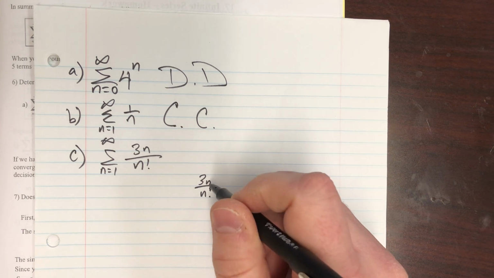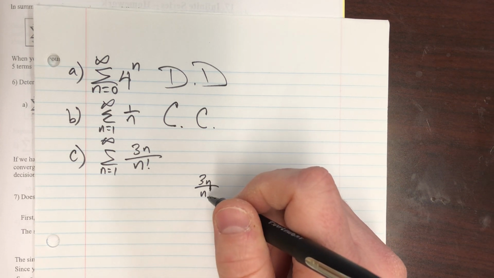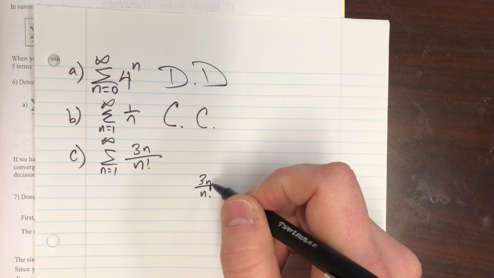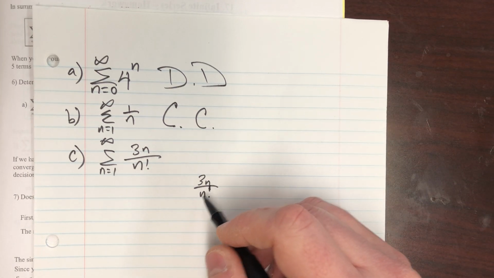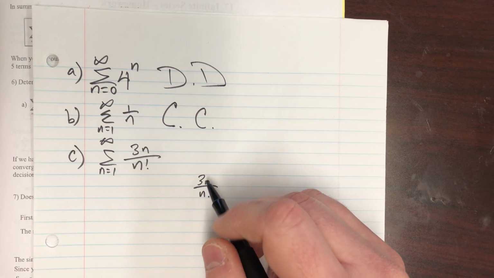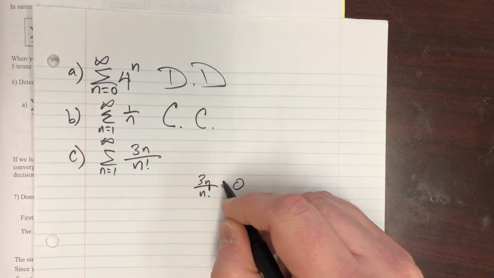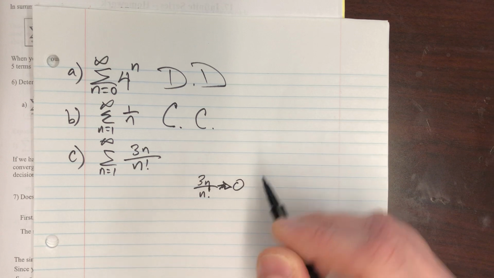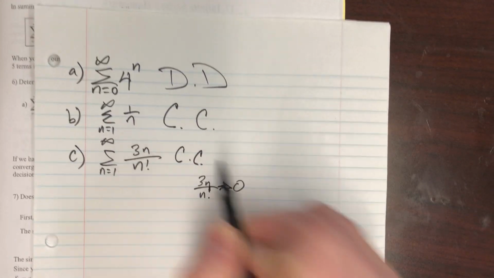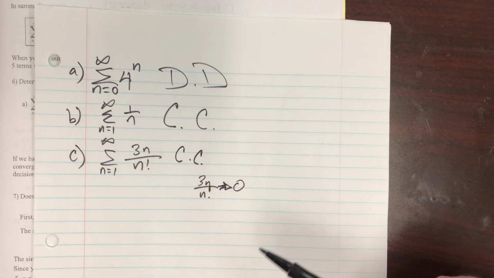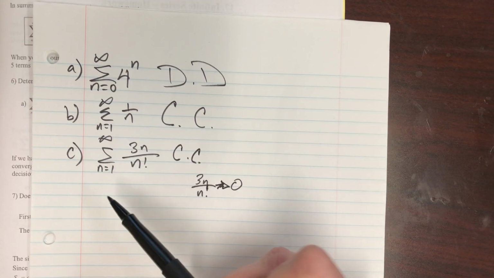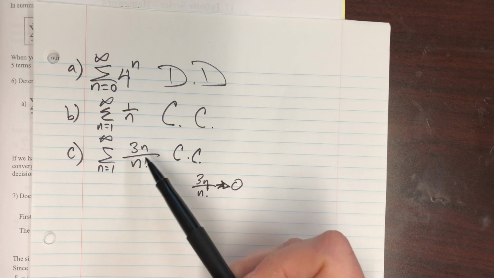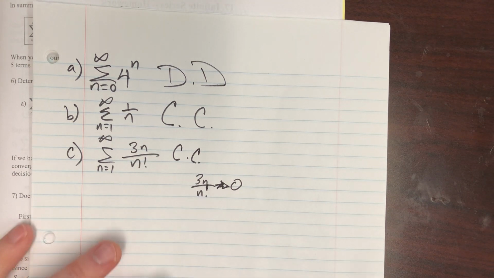But we're dealing with n and n factorial. N factorial just obliterates the exponential as we go out to infinity. The bottom gets infinitely larger than the top, so this is going to go out to 0. So this could converge. Using some other tests I know that this does converge, but we need to look into it and do more research to find that.